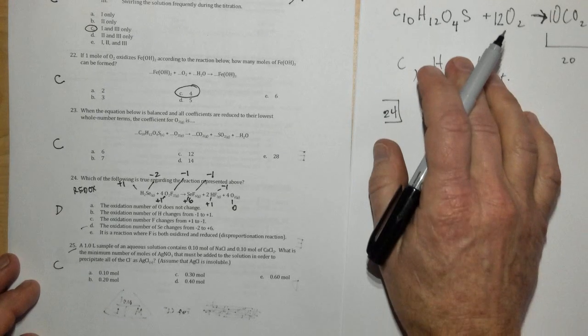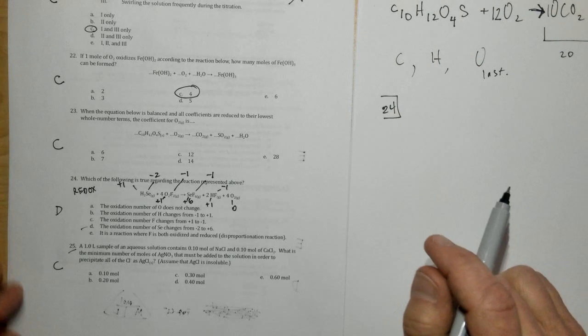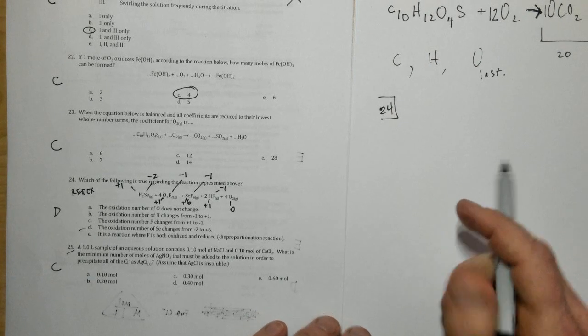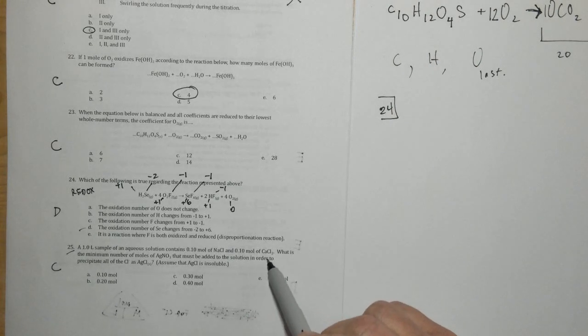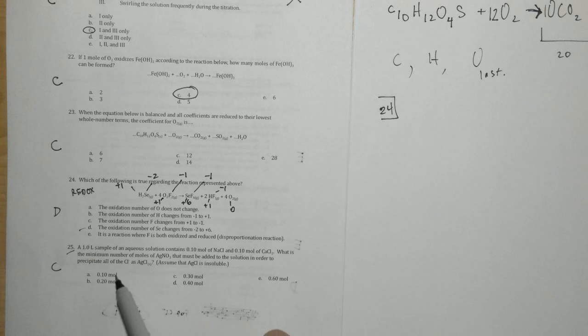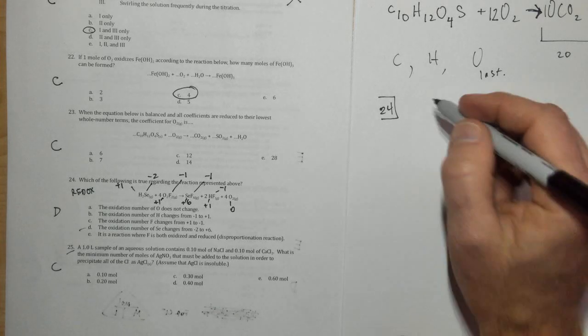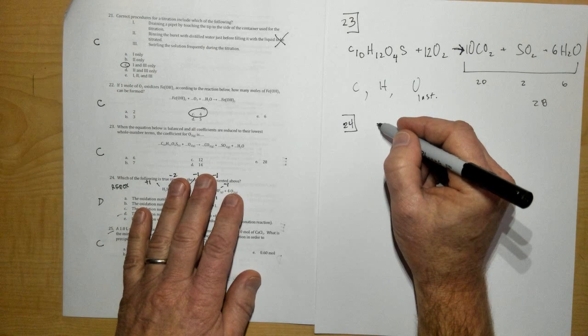Number 25, a 0.1 liter sample of an aqueous solution contains 0.1 mole of the NaCl and 0.1 mole of CaCl2. What is the minimum number of moles of AgNO3 that must be added to the solution to precipitate all the Cl minus ion as AgCl? And so you need to write the equation here for this one. And it's going to be a weird one.